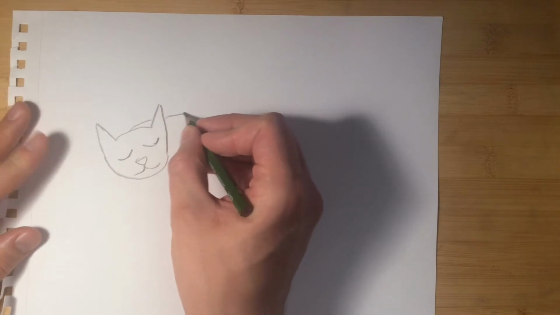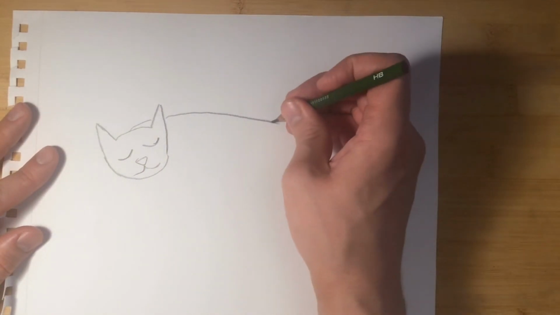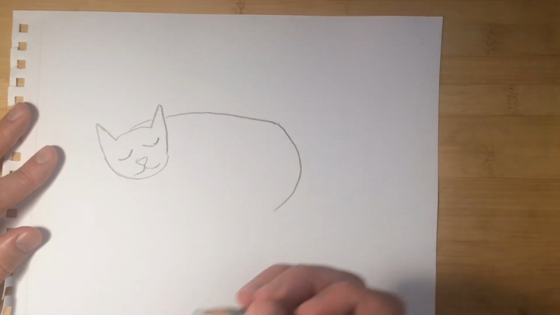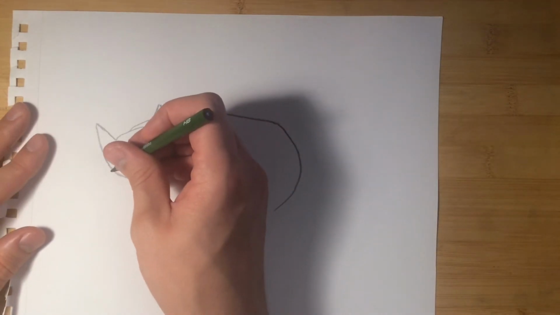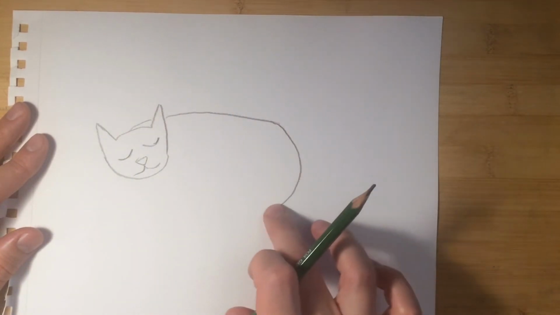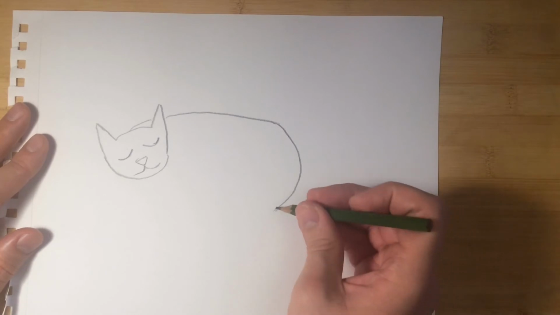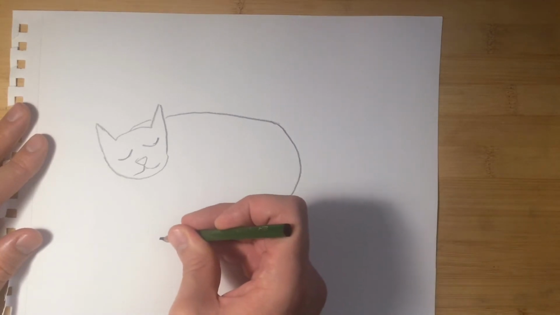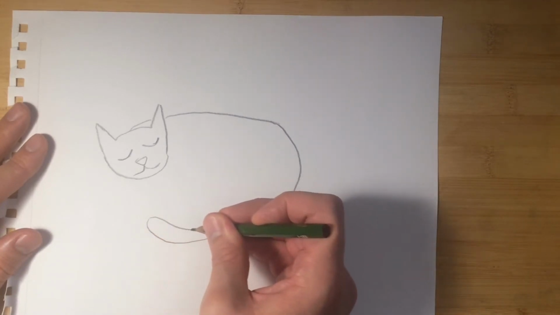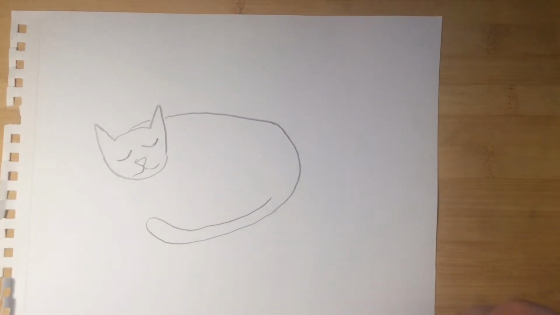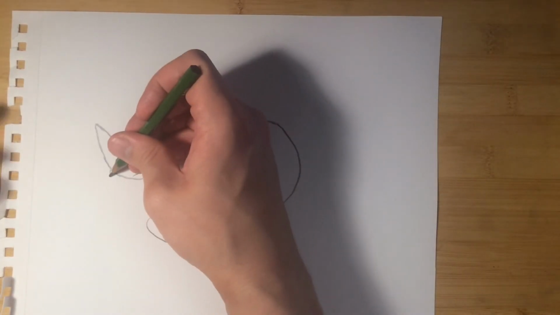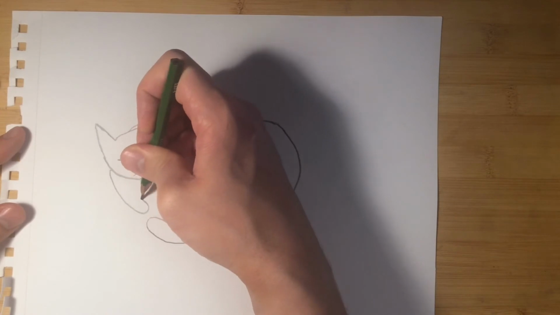Then we're going to draw its body. Okay, so that's its back, and this is going to be its tail. Guess we should draw the tail now. Then here, we're going to draw one paw.